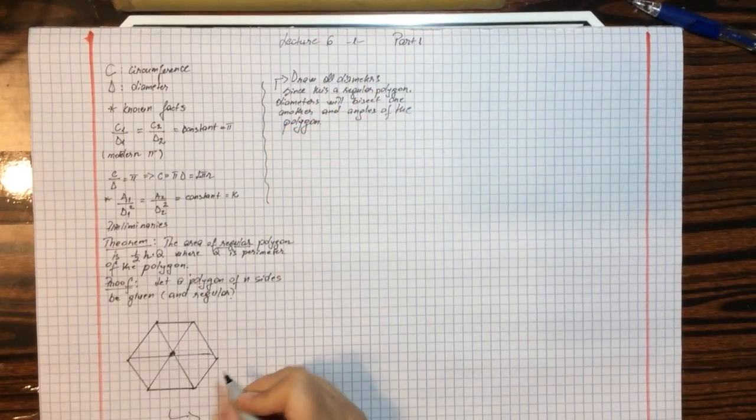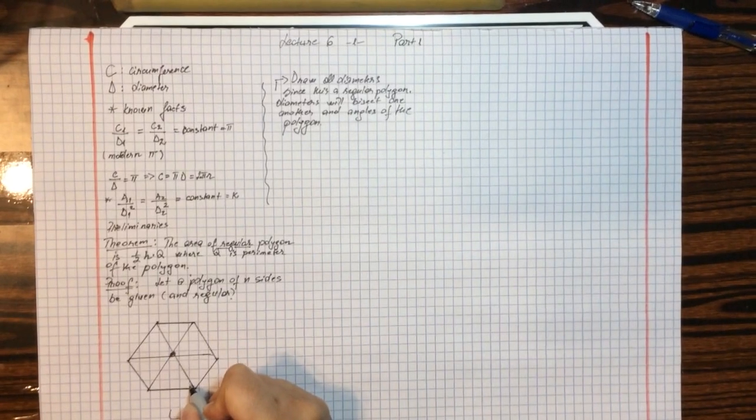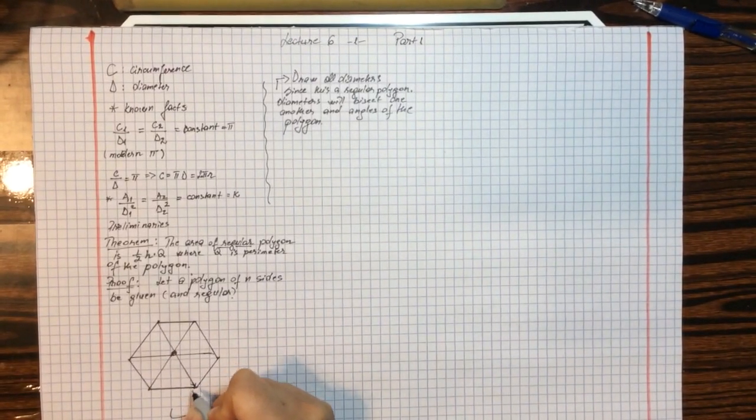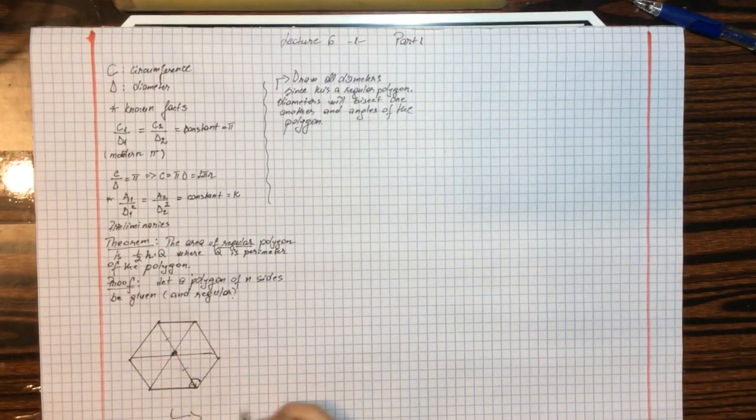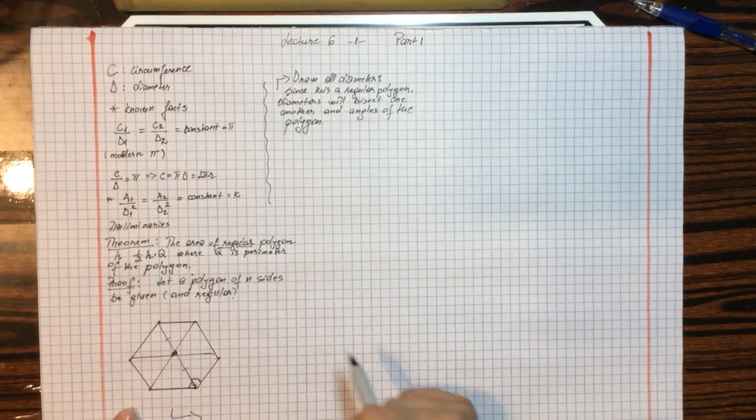This is a proven fact from before. So this diameter, for example, will bisect this angle, so this angle will be equal to this angle, and this side is equal to this side, and that's the case with all three of them.